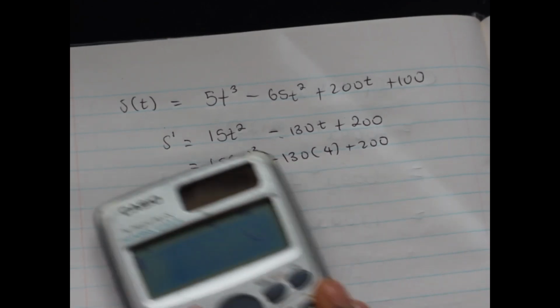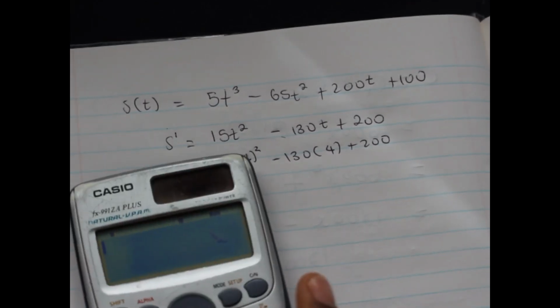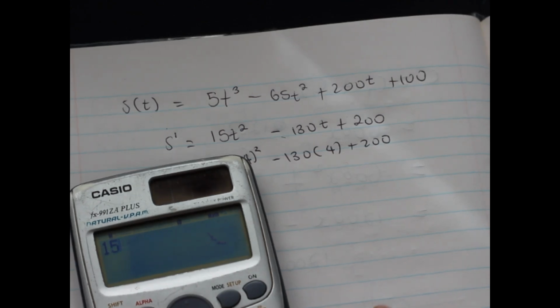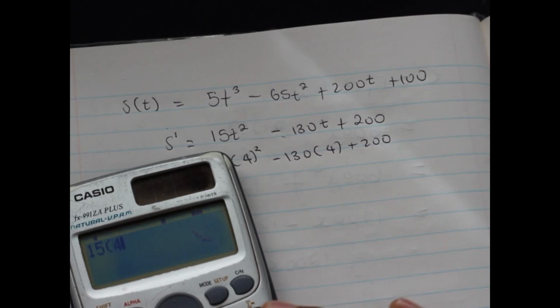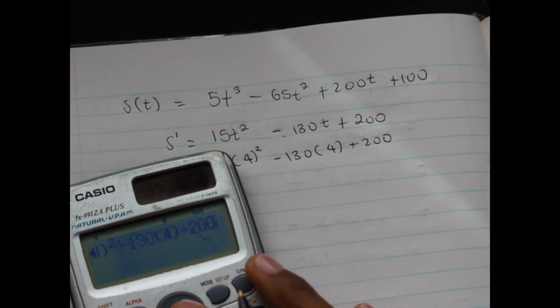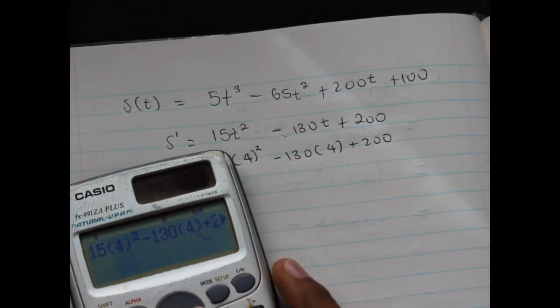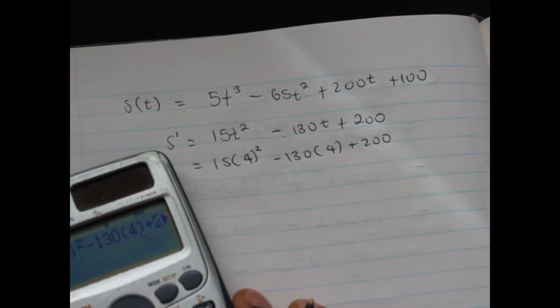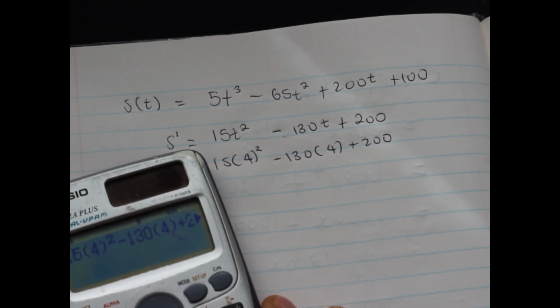Okay, so now that's going to tell us how fast the height is changing after 4 minutes. Let me just check if everything has been substituted correctly. 15, 4 squared, minus 130(4), plus 200. Okay, we're good to go.